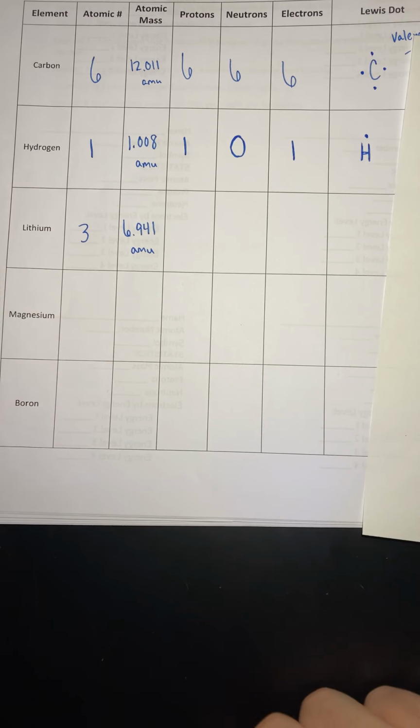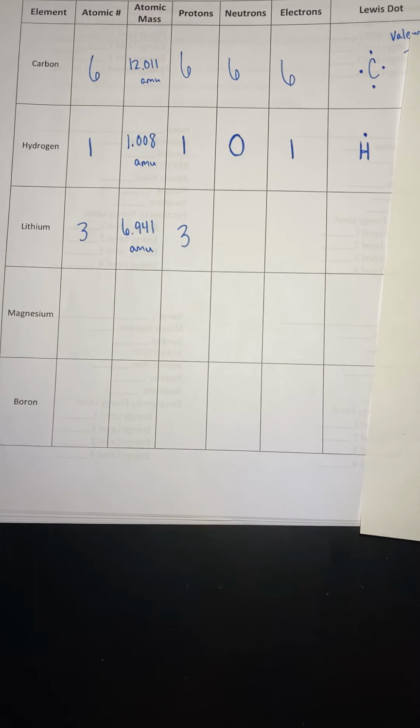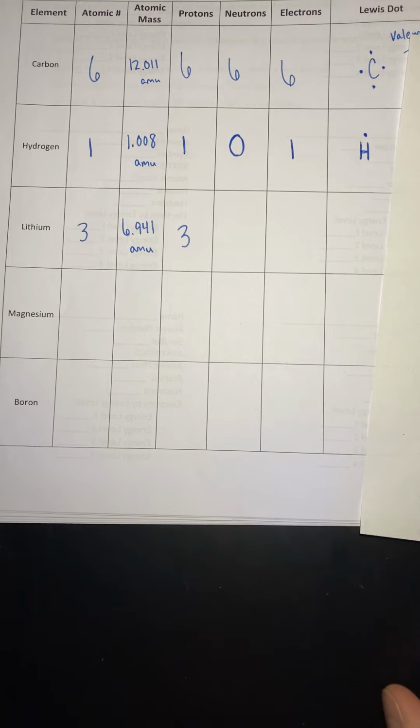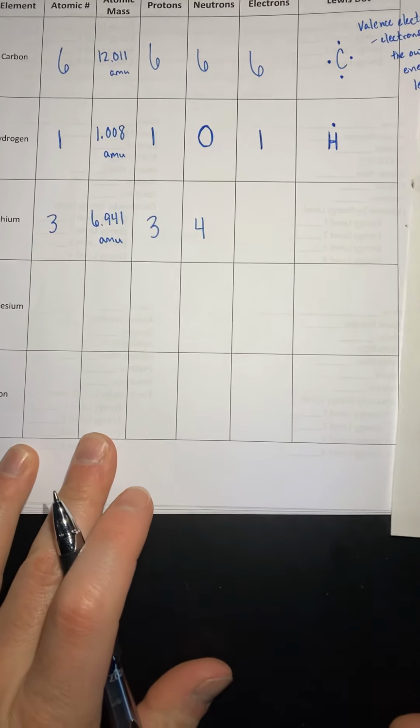All right, how many protons is that going to be? Melody, can you tell me? Yeah, that should also be 3. Very good. And let's assume that the mass number is 7. So how many neutrons would that give us, Brian? 4. That would give us 4. Okay? And if this is a neutral atom, how many electrons would we have?